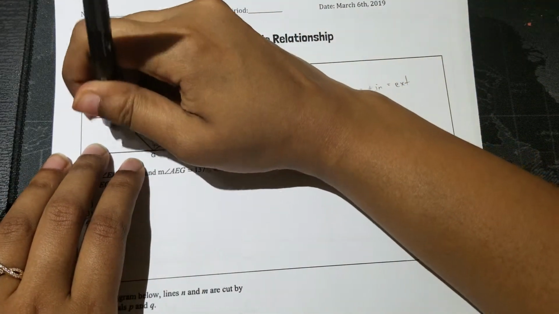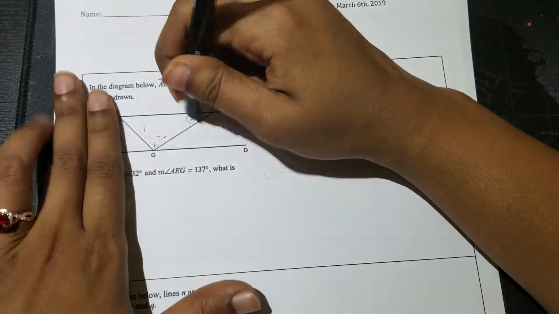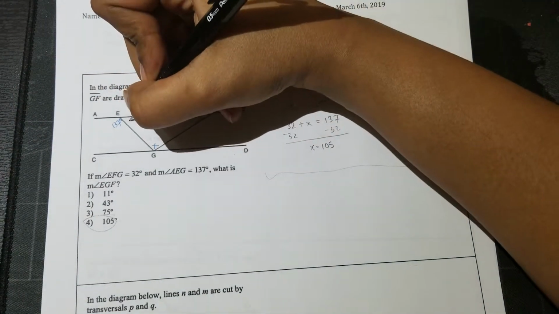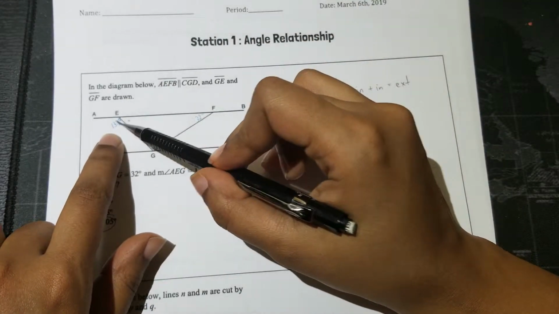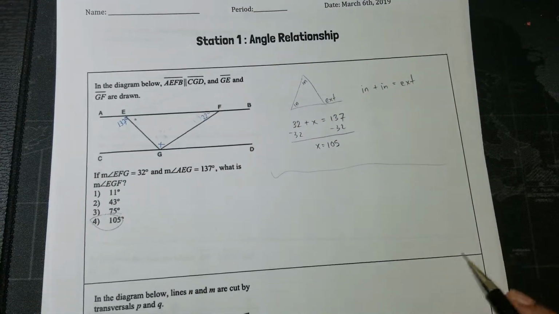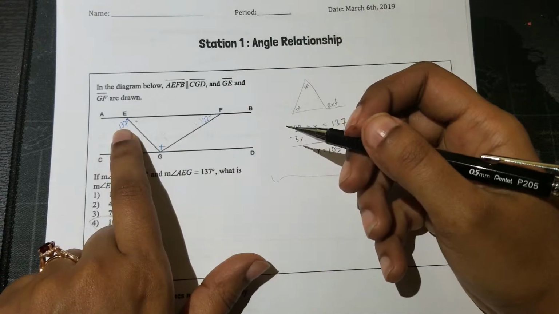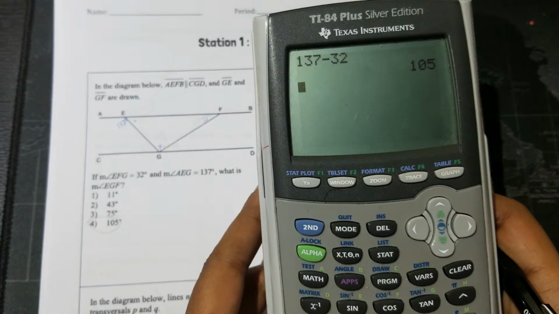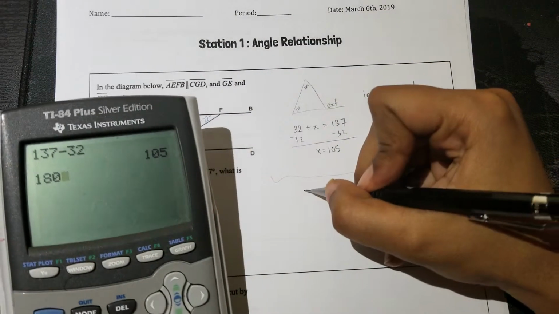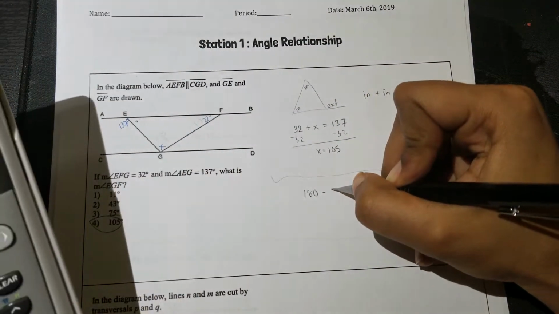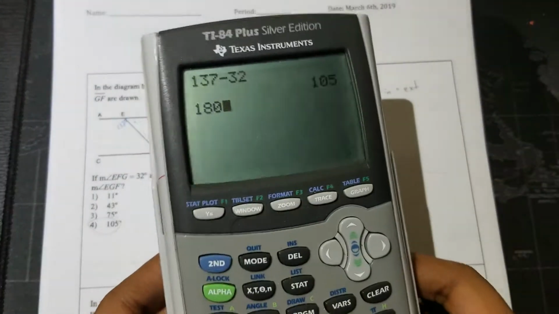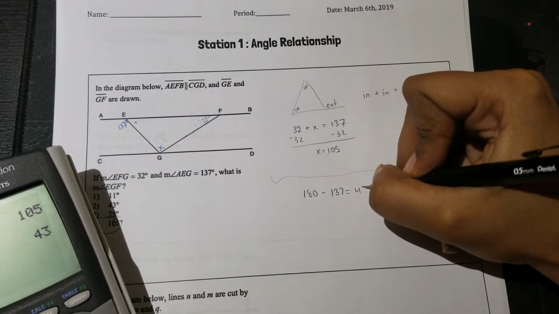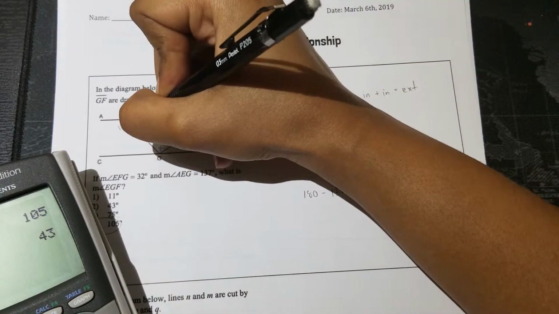So let me erase these. I know that when two angles are next to each other on the same straight line, they add to 180. So I can say, what plus 137 gives you 180? You can just go into the calculator and do 180 minus 137. Let me write this down too so I can list out the steps. You get 43. So you can put 43 degrees here.